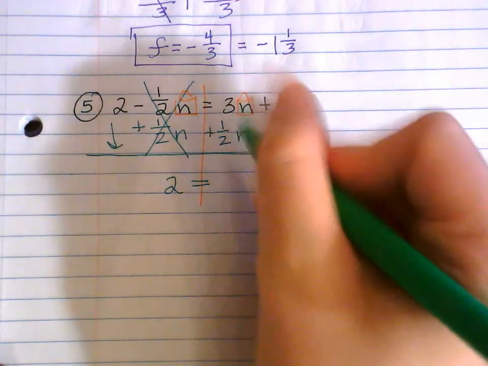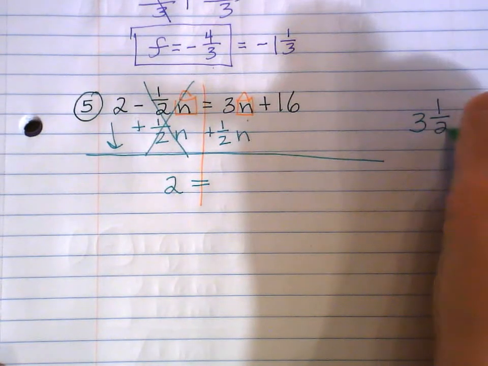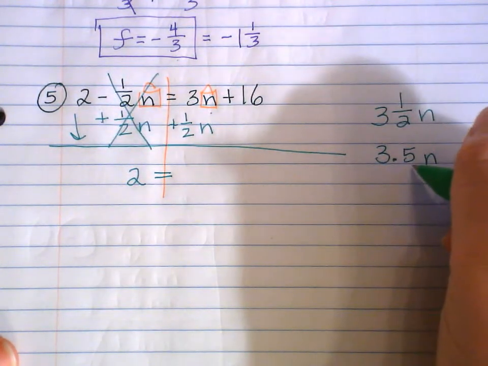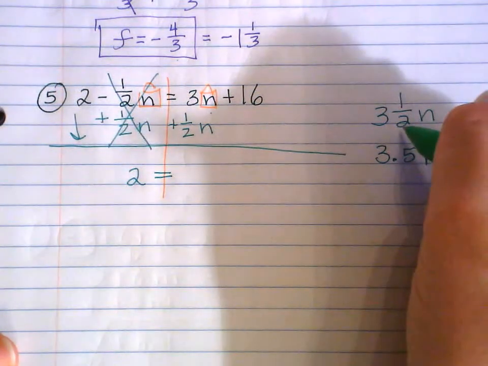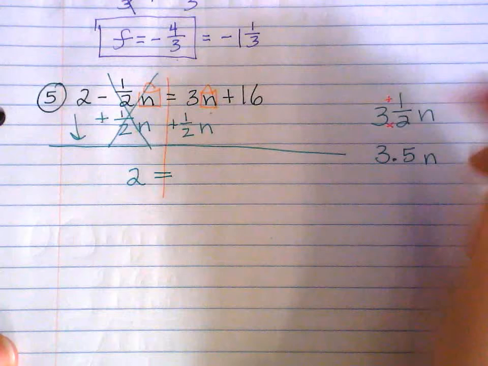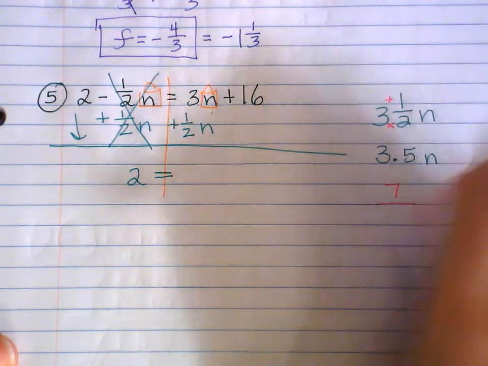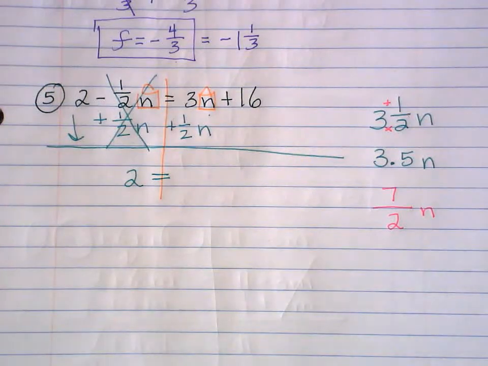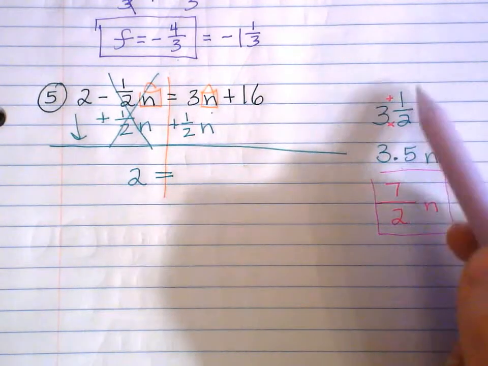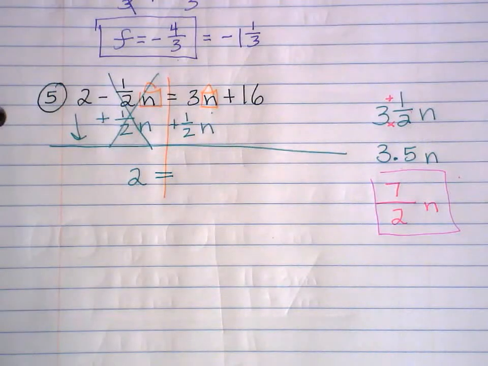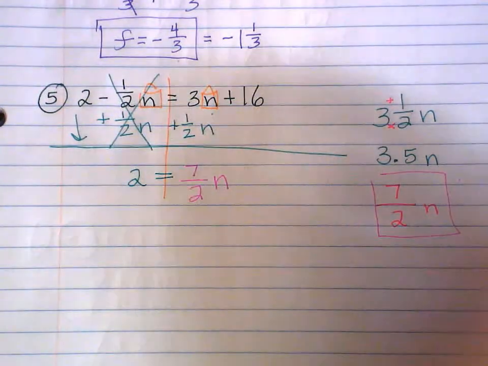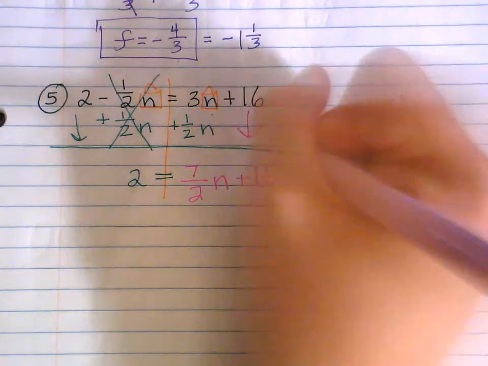You can write it as 3 plus a half. That is 3.5 n. If you're comfortable with that, you can do it as 3.5 n because 1/2 is just 0.5, like 50 cents. Or you can do 2 times 3 is 6. Plus one more is 7 over, you leave the denominator, the 2, n. Whichever one you prefer. I prefer the fraction greater than 1. 3.5n is fine too. Actually, yeah, let's do that. 7 over 2n. You'll get the same answer no matter which way you do it. Plus 16, because we just bring that right down.